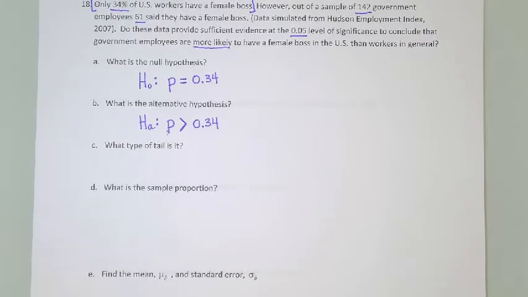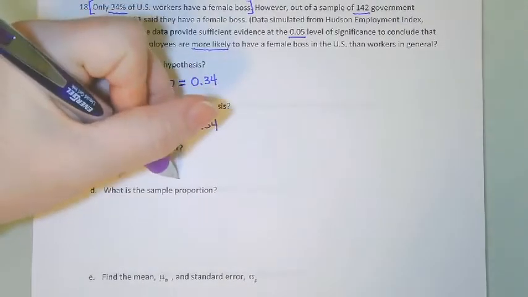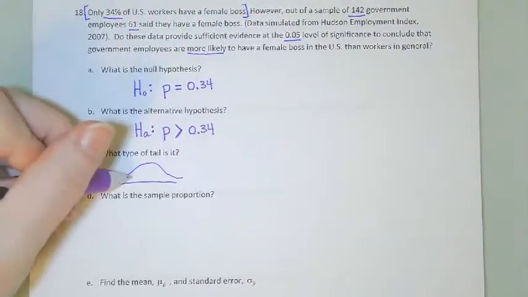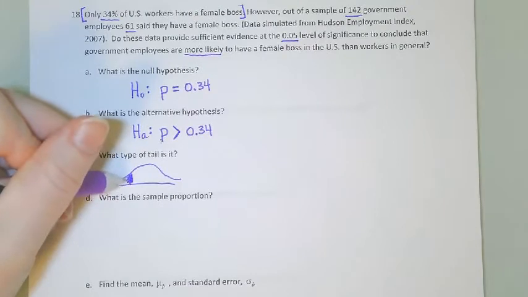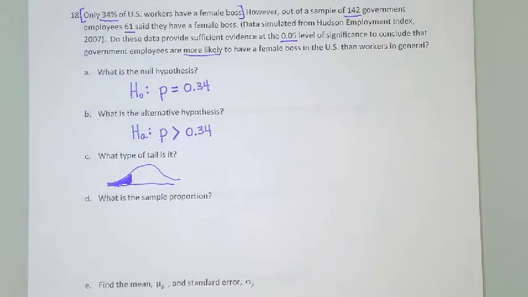Part C, it says what type of tail is it? So this has to do with the distribution. If you're picturing that distribution in your head, are we interested in the proportion that is shaded to the left of our test statistic?